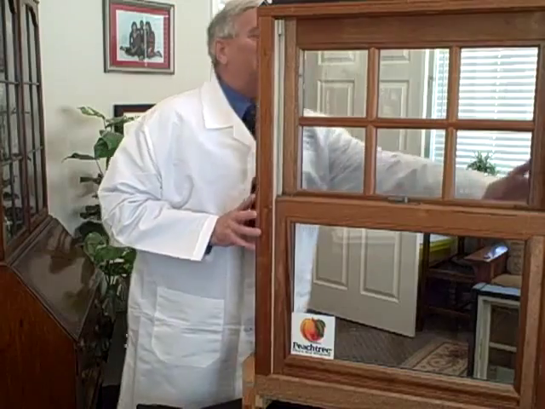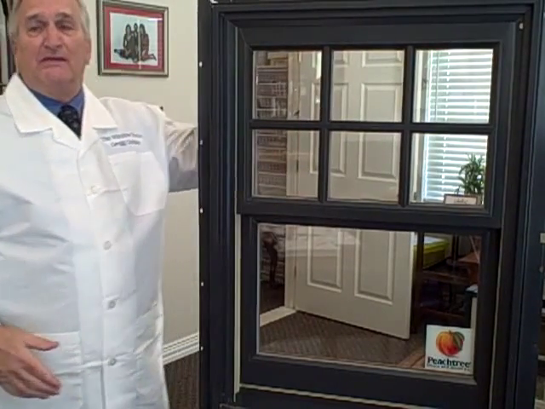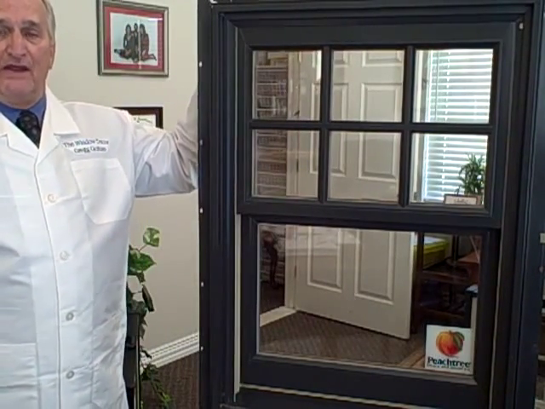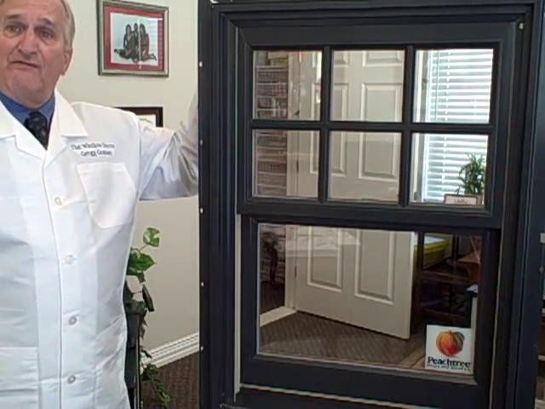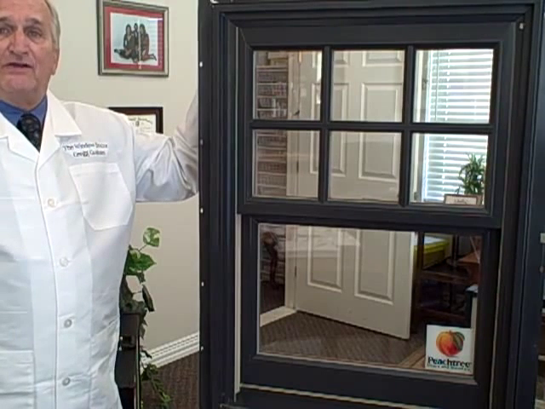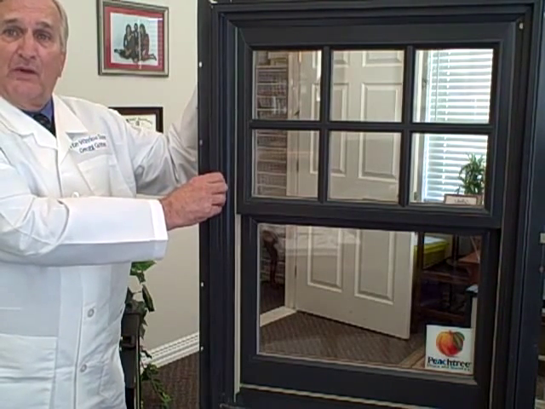What you'll find though in this particular window, to make it maintenance-free on the outside, it's actually aluminum clad, which is great. It can come in a variety of different colors. So you can have that nice, warm, rich look on the inside of wood, and you can stain it to a variety of colors, or on the outside you can go with a number of different things like different colors on an aluminum clad window.